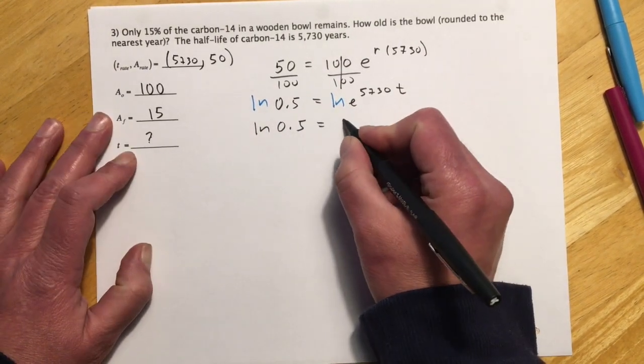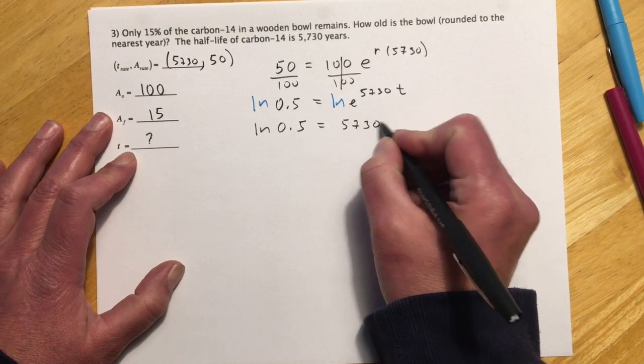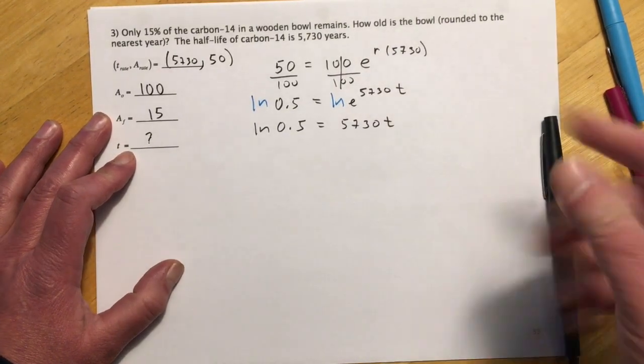So this little solve gets pretty repetitive by the end. And then divide both sides.